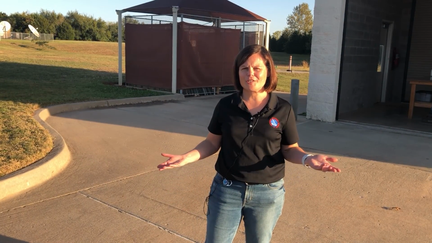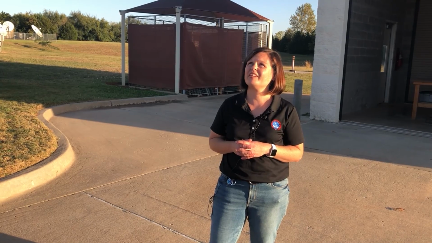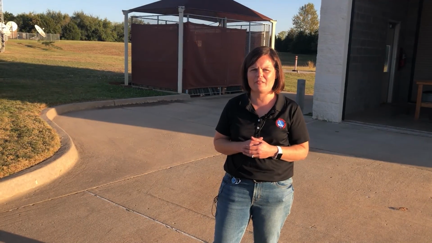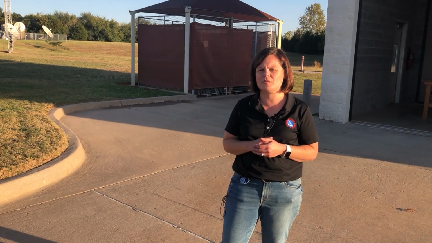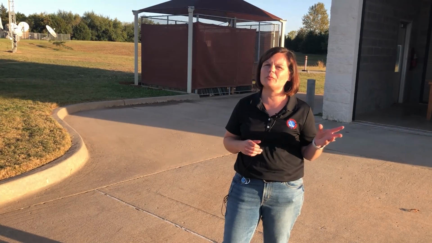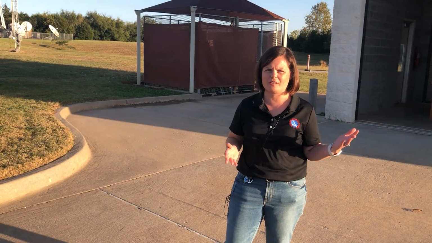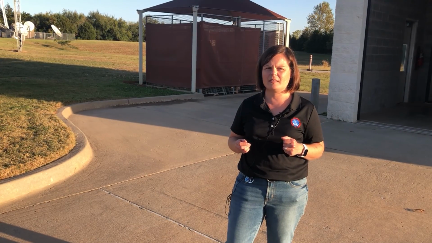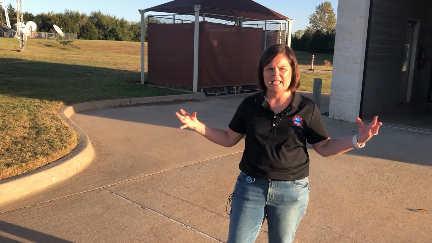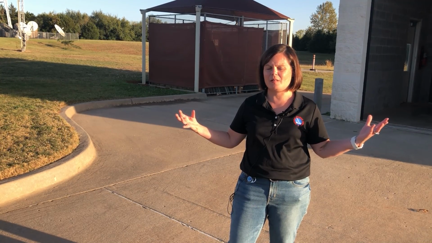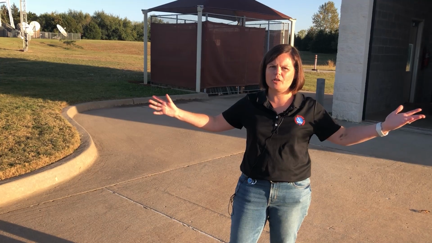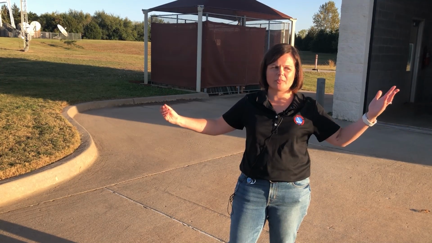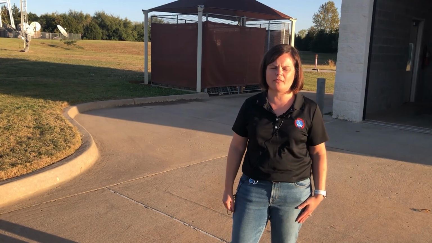Okay, so now that we've launched the balloon, we are receiving data now back in our office every second. And it'll take roughly 2 hours for it to pop. But as that balloon rises, the atmospheric pressure decreases. And because of that, the latex balloon will expand until the point where it can't expand any longer, which is about 20 feet wide. And then it'll burst.